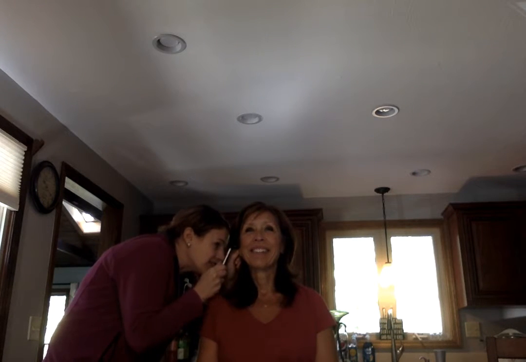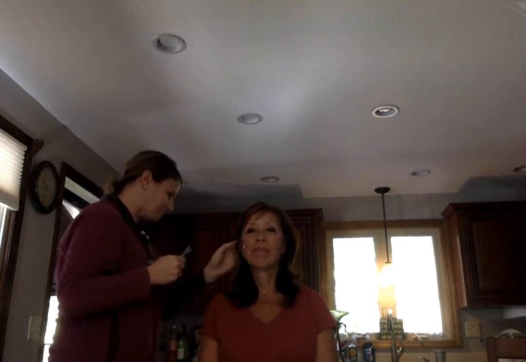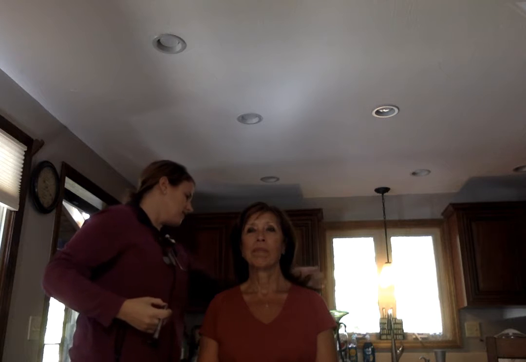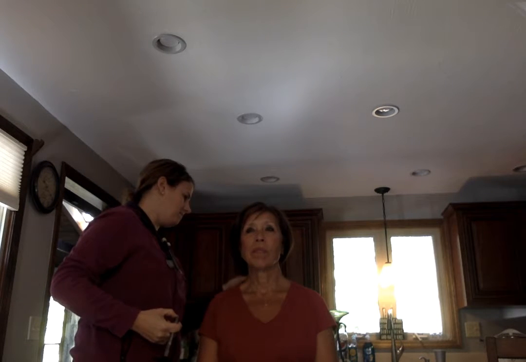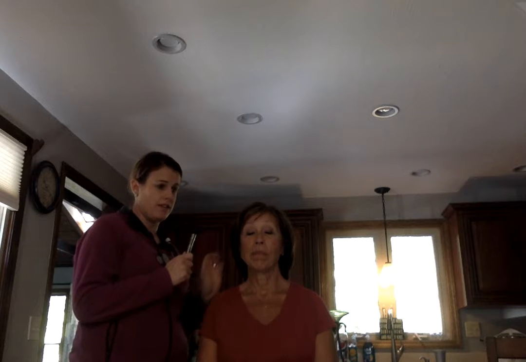Okay. Everything looks clear. I can see the tympanic membrane, which is gray and pearly in color. And all her landmarks, I can see the light. When I assess the ear, the cone of light on the right side would be at 5 o'clock. If I were to assess the left ear, it would be at 7 o'clock.